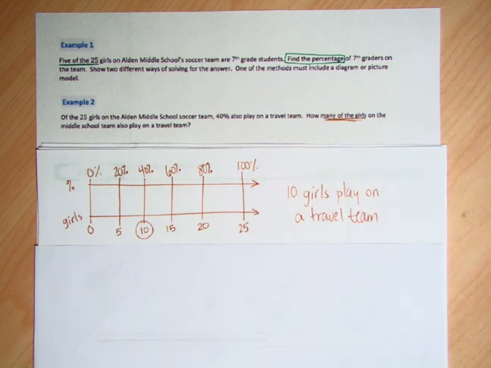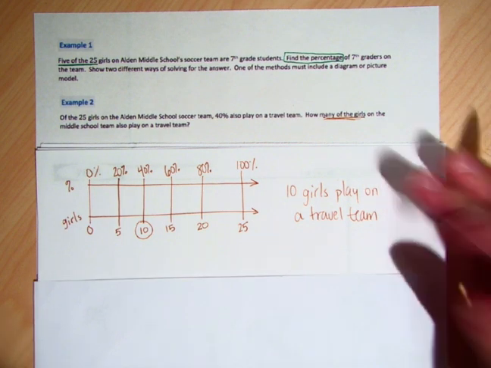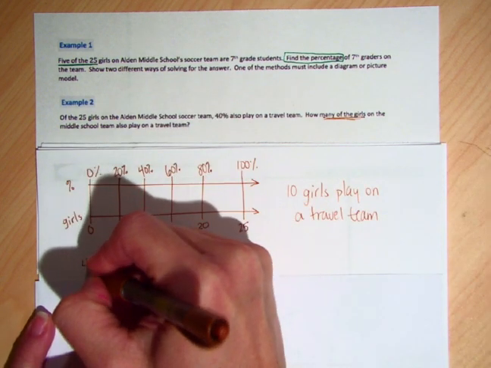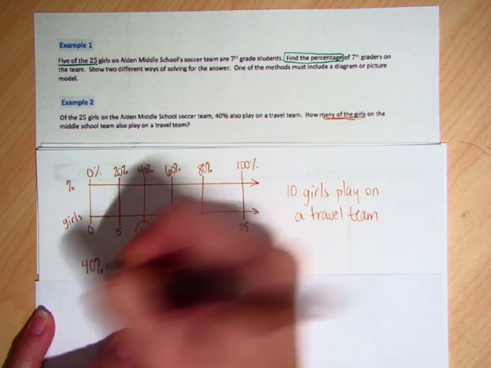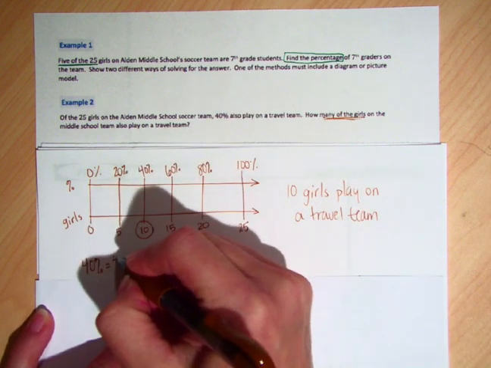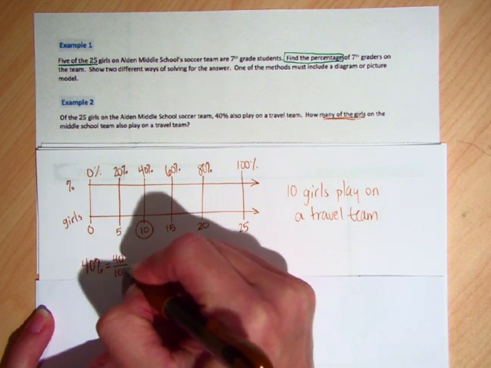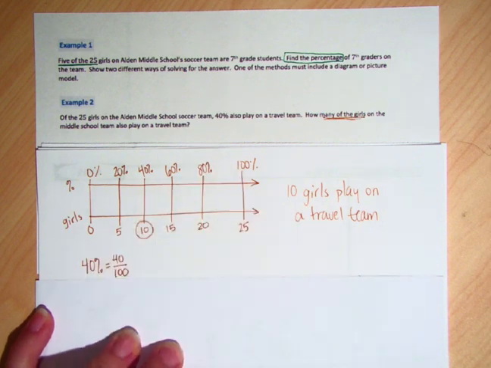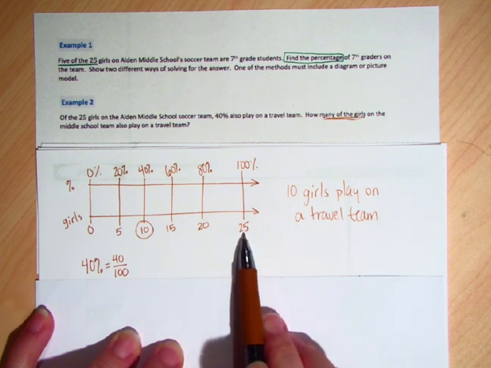All right, and we have to show this 2 ways also? Well, it doesn't say, but let's do it anyhow, shall we? Okay. 40%, we know it's 40%. Well, let's make some fractions. 40% is the same as 40 per 100, 40 out of 100. And I need to see out of 25 is my number of girls.